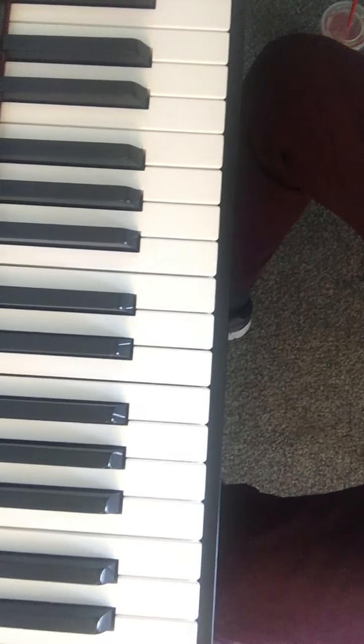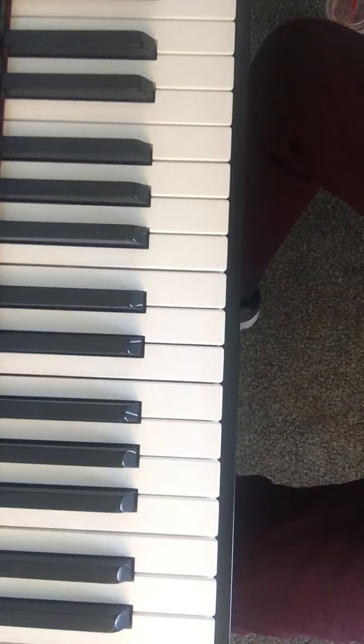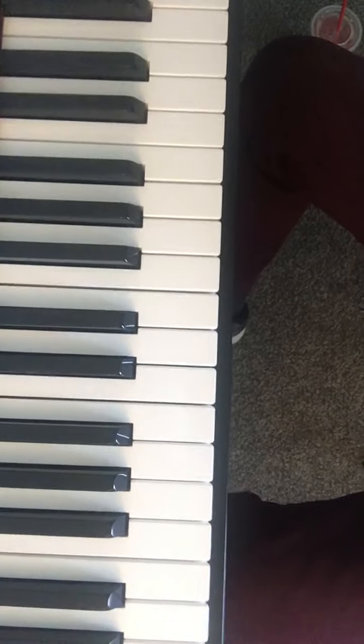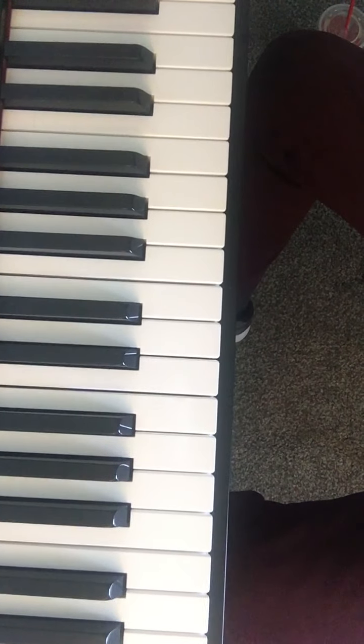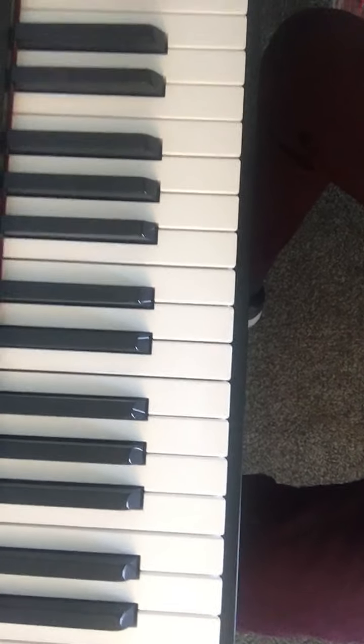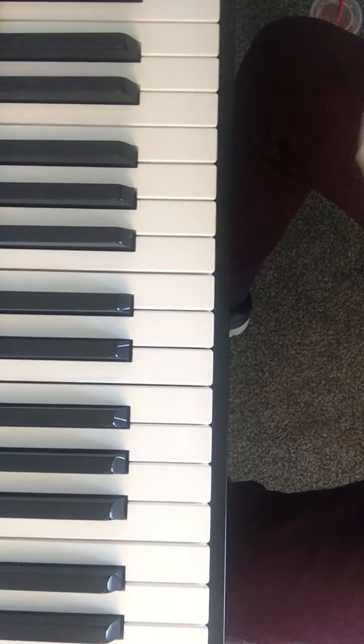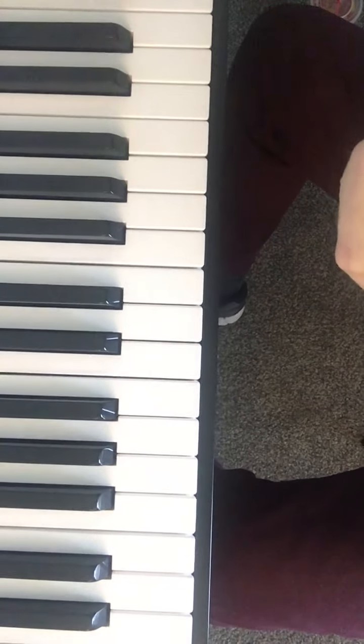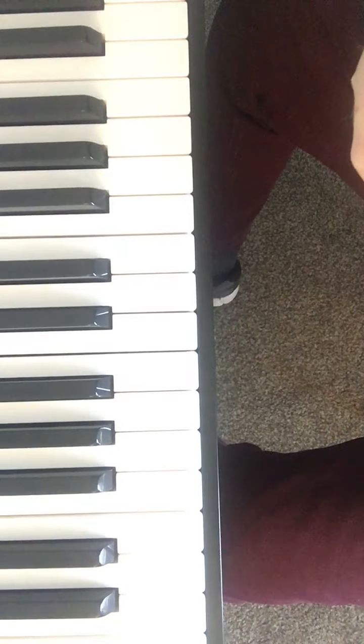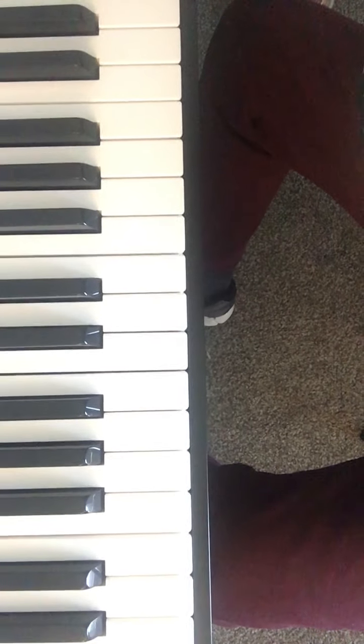So what happens is you get 9th chords and 11th chords and 13th chords, and that adds a whole new world of possibility. And so let's hear, for example, how Matt's chord progression sounds.